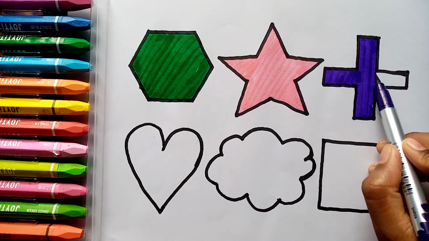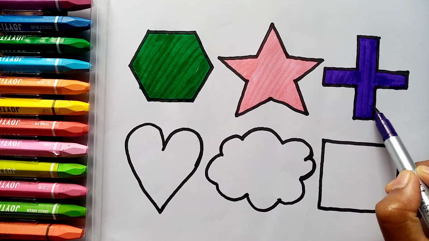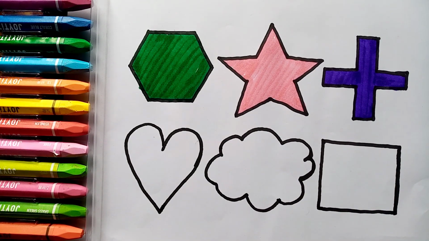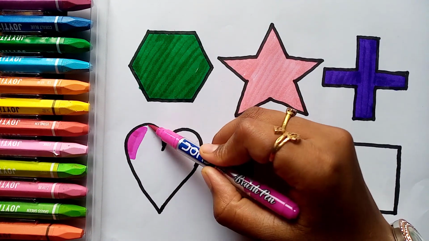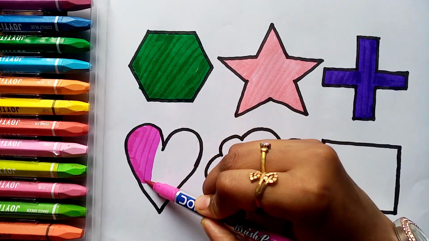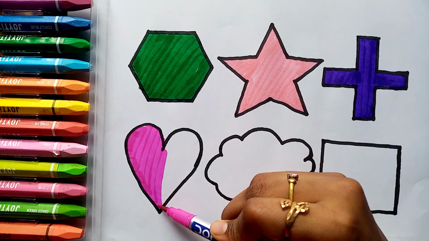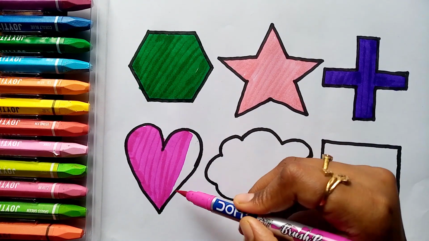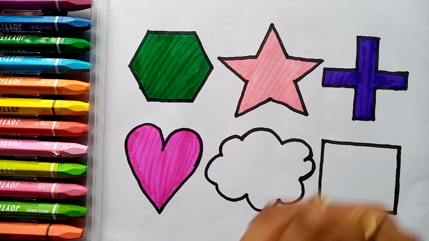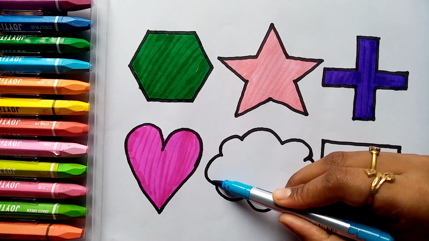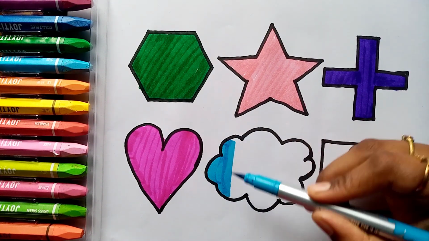Purple color. Old MacDonald had a farm, E-I-E-I-O. And on his farm he had some sheep, E-I-E-I-O. With a here and a there, here up, there up. Red purple color. Old MacDonald had a farm, E-I-E-I-O.